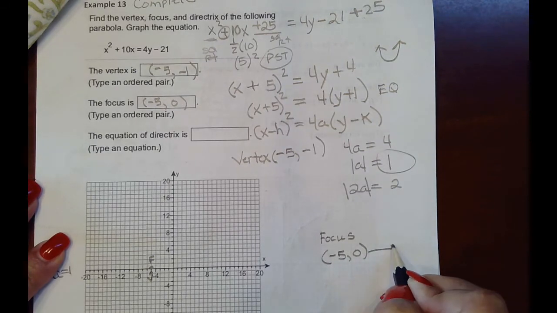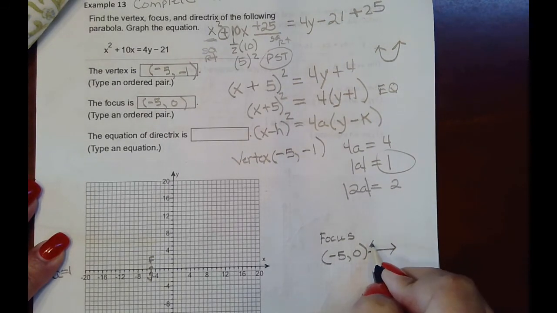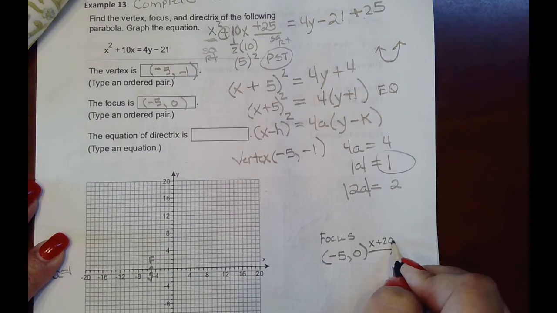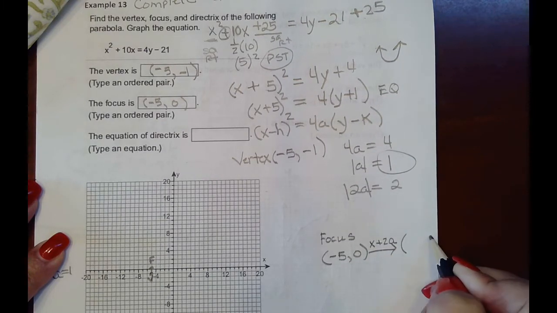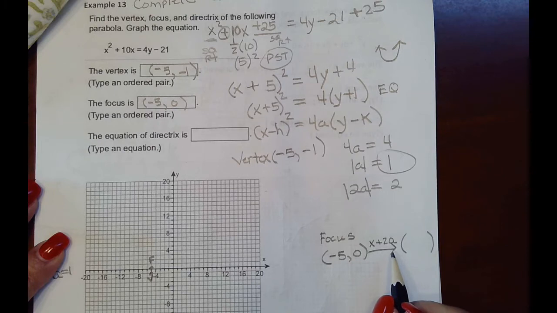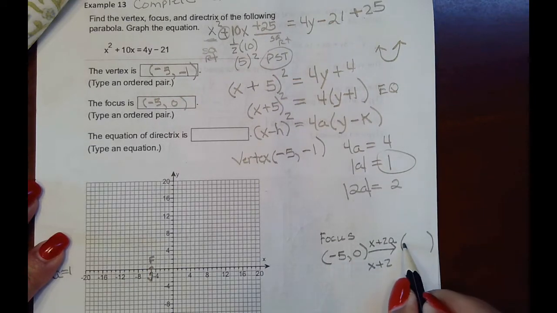Okay, so moving to the right, I'm going to affect my x-coordinate. And I'm going to move a distance of 2a to get to that right lattice point. Okay, my 2a value was 2. So we're talking about taking the x value and adding 2. So negative 5 plus 2 is negative 3. Leave that y coordinate alone.